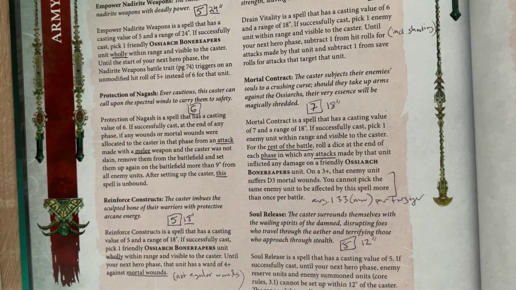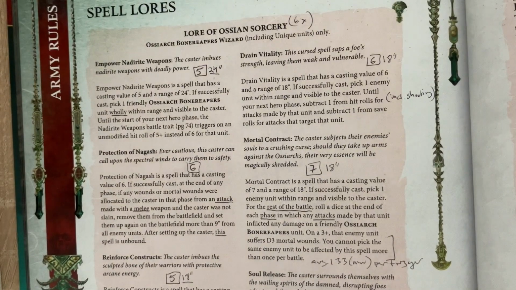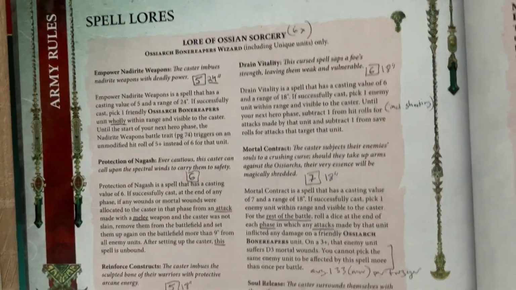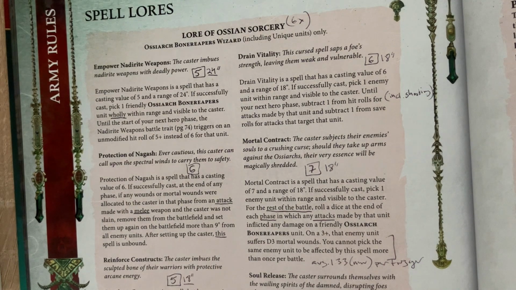You got 2 that target your own units, which make the Naderite weapons explode on 5s, or that give them a ward of 4+ against mortal wounds only. And then you got 2 against enemy units, 1 that punishes them possibly anytime they do damage, and Drain Vitality, which is -1 to hit and save. I would not say these 6 spells are particularly a book-defining spell lore, but I need to look at the endless spells too. And of course, this isn't all the magic capability that an army has. You've got the caster's own spells. So keep that in mind.